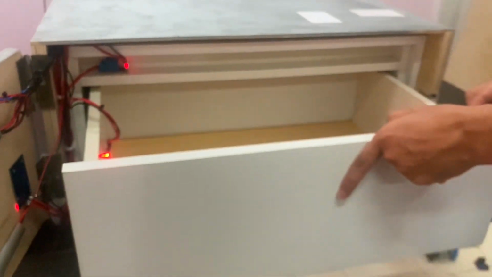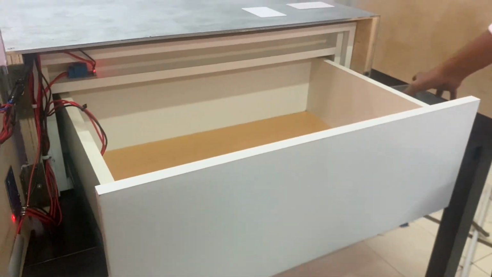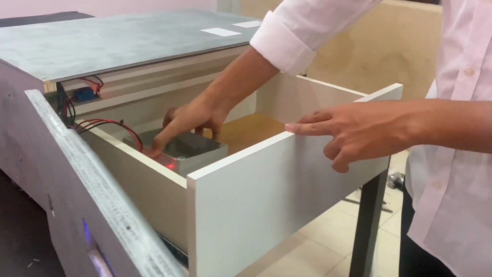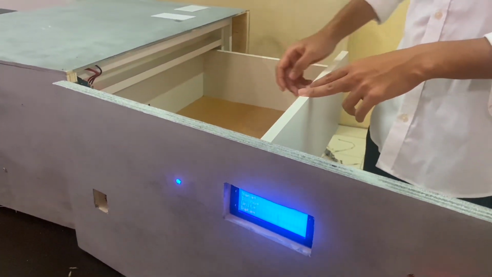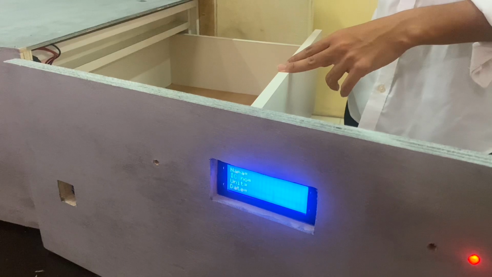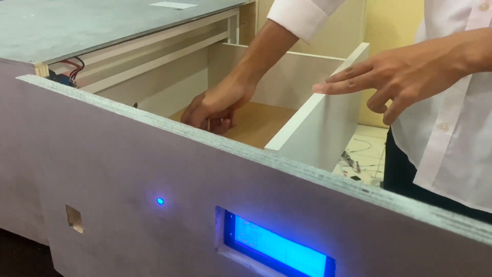Next, we also add a feature with the same concept as the ultrasonic sensor, which is the IR sensor used to detect bodies in the mortuary box. This will help the user to know the emptiness of each coffin.